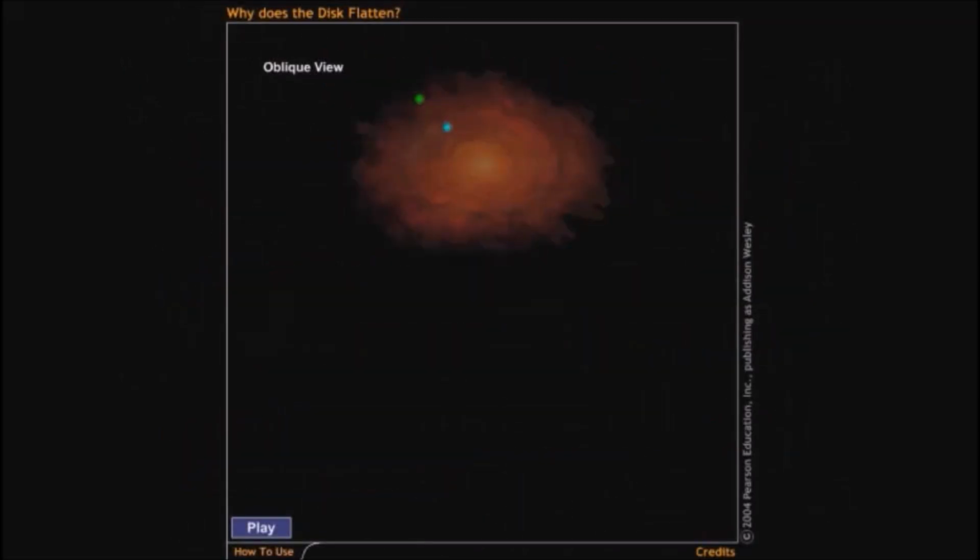And this is kind of why. So when I was talking before, I said that collisions occurred between material. Well, as material collides, it tends to form a disk.